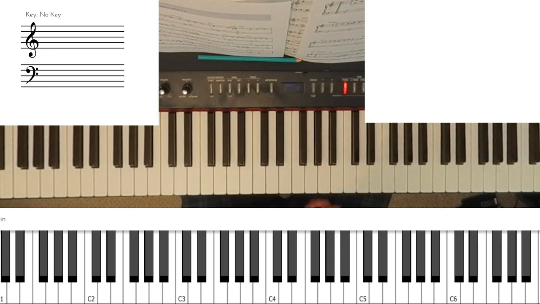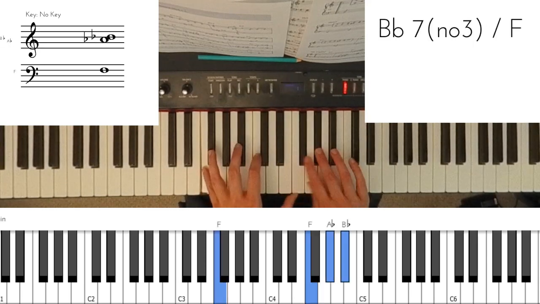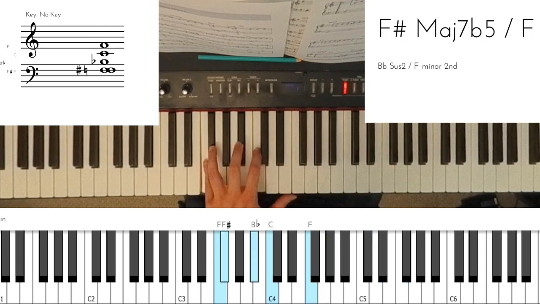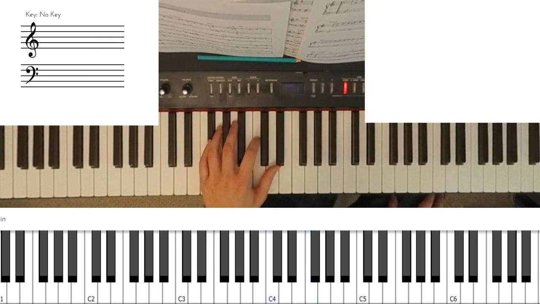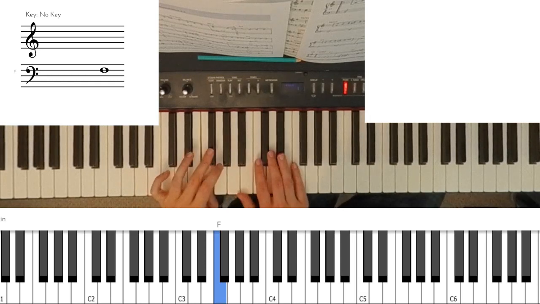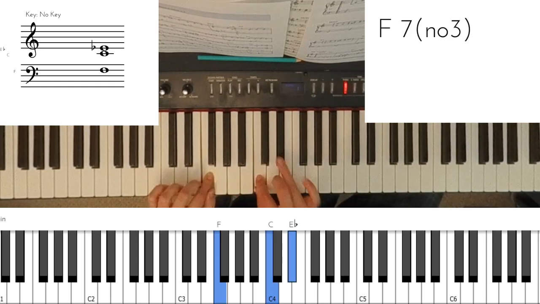Another connection we could maybe go to is the F Phrygian. Here we're going to lose the chord tones. No, that's not strictly true, because we've still got the root, the 5th and the 7th. We're just leaving out the 3rd.